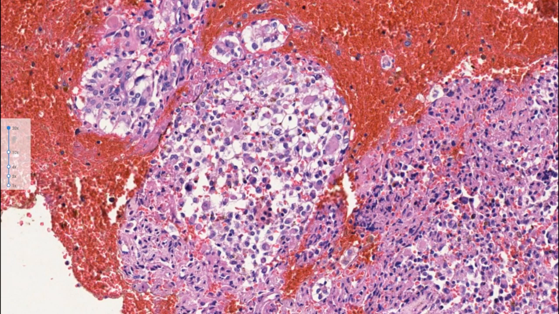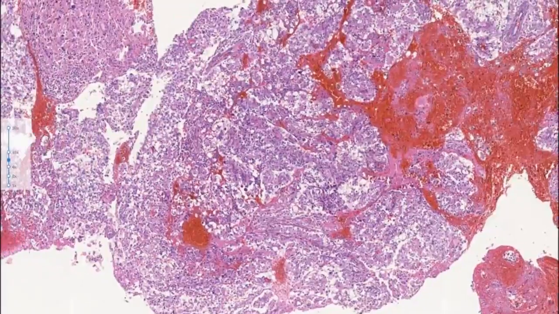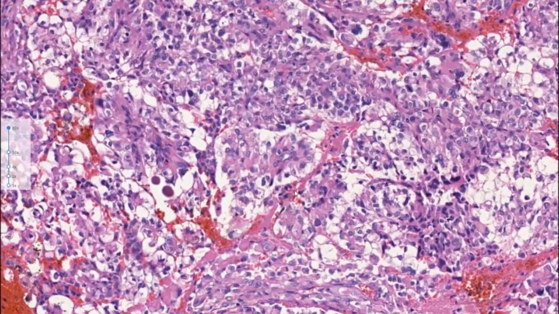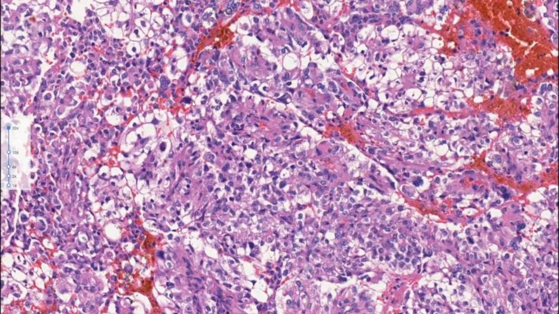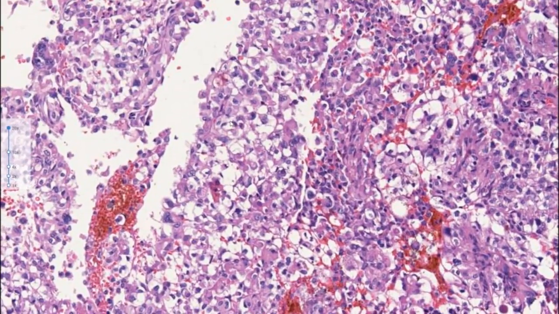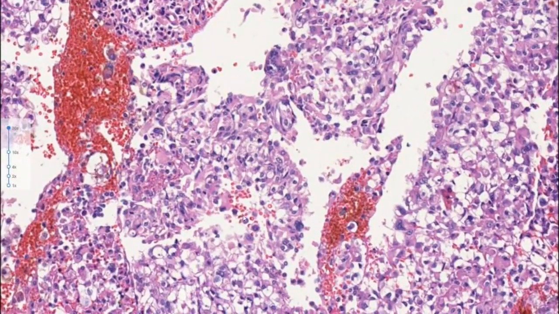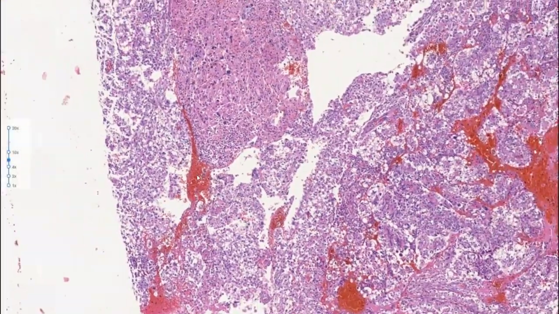Some really detached cells, and you can even argue that there are some cells that resemble rhabdoid cells. So it is imperative to exclude atypical teratoid rhabdoid tumor. In this particular case, INI1 was actually preserved. But a lot of cytologic atypia. Here, the proliferation was a little bit more variable than the previous case.